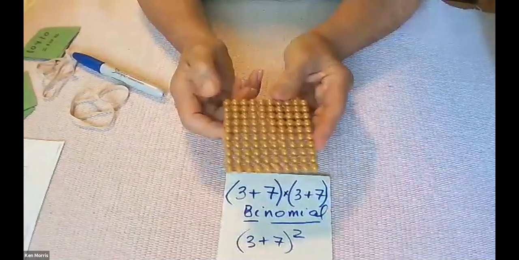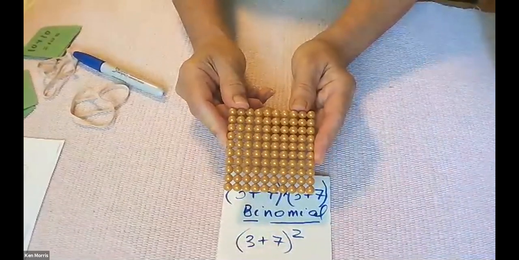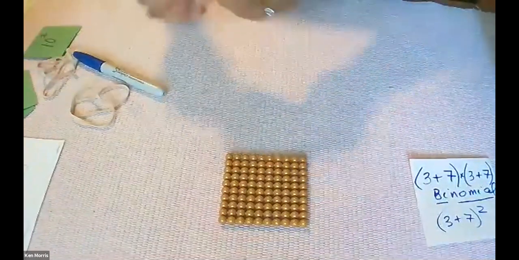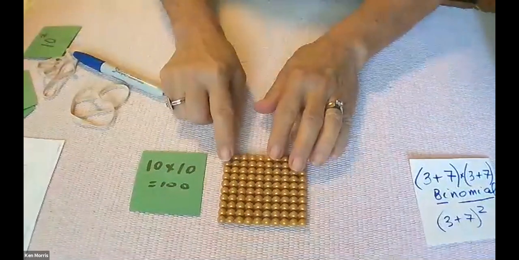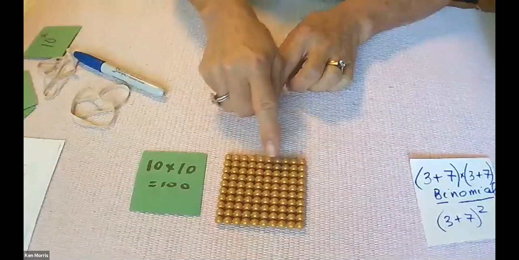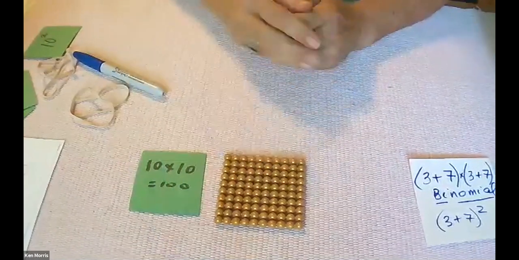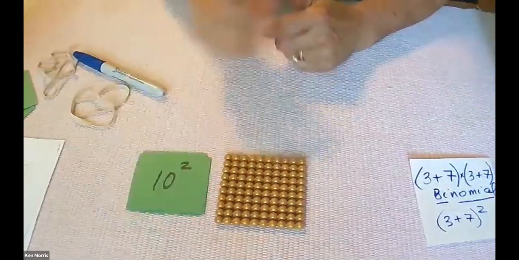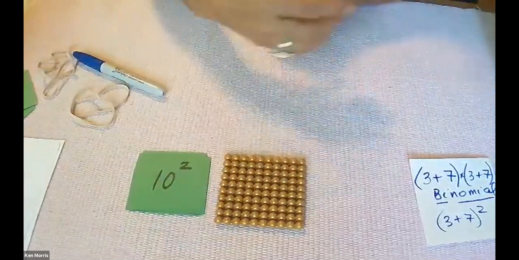through it again. So we have a 10 square, and we know that this is 10 multiplied by 10, right? Because we have 1 10 squared taken 10 times. So this represents 10 times 10, which equals 100, or it can be written as 10 squared. 10 in one direction, 10 in the other direction.